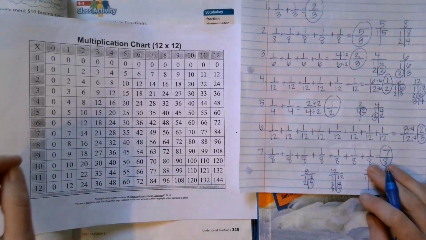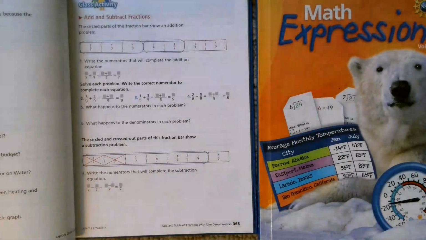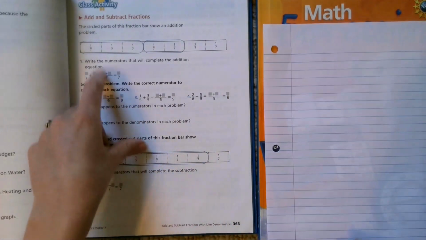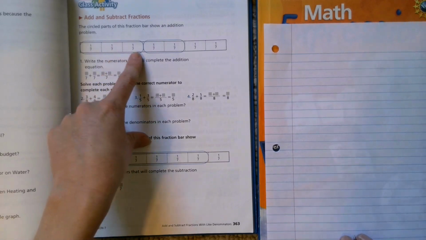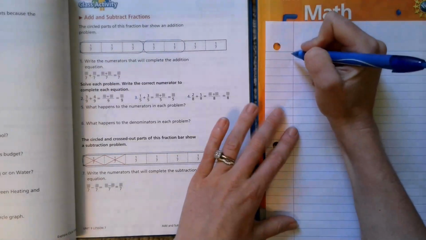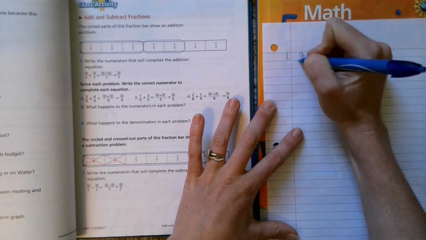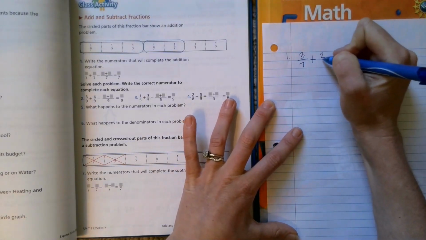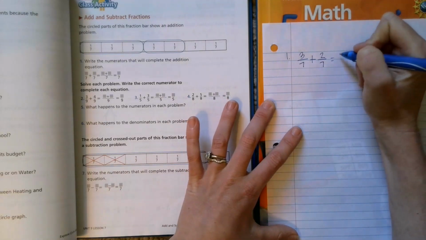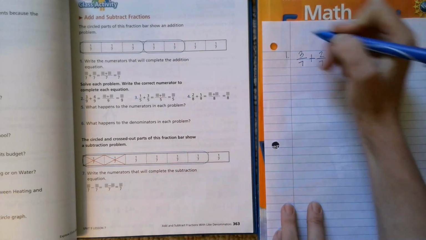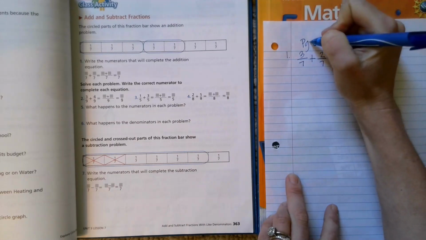Now what I want you to do is turn to page 363. And let's look here. I'm going to move this and get a new page. It says write the numerators that will complete the equation. 1/7, 1/7, 1/7, 1/7, and 1/7. So here, number 1, looks like 3/7 plus 2/7. And that will get you 5/7. This is page 363.